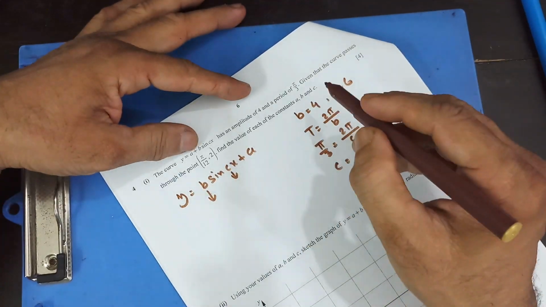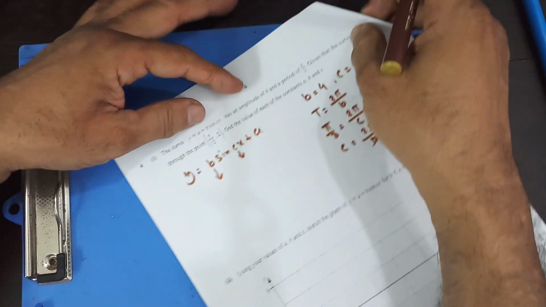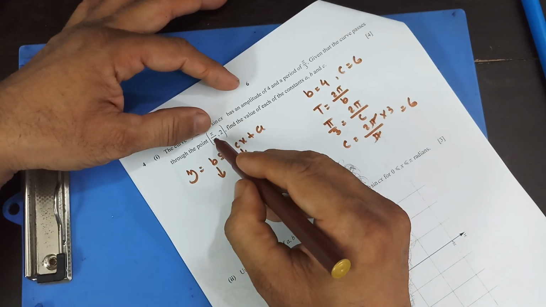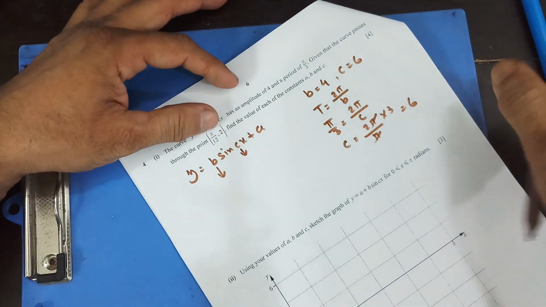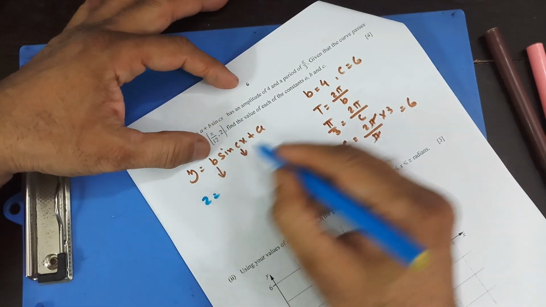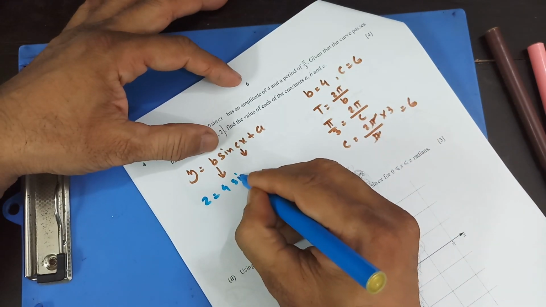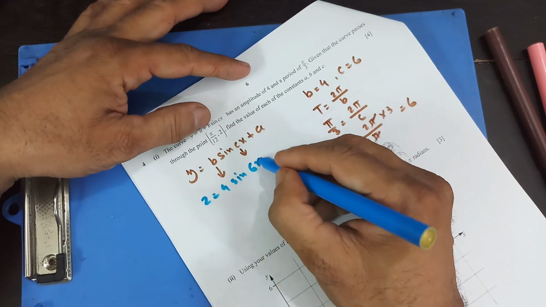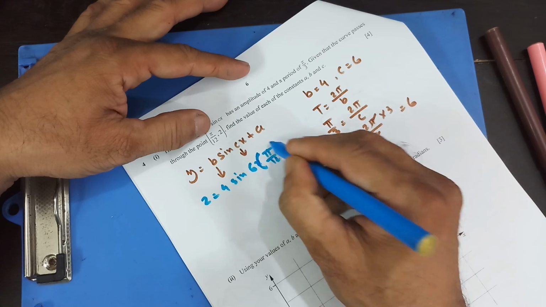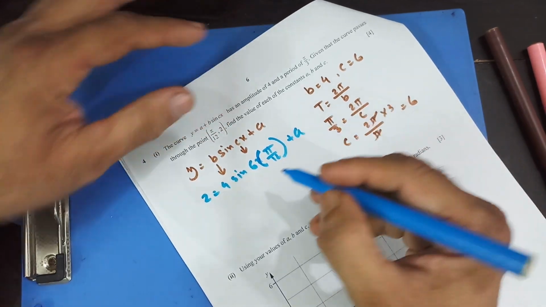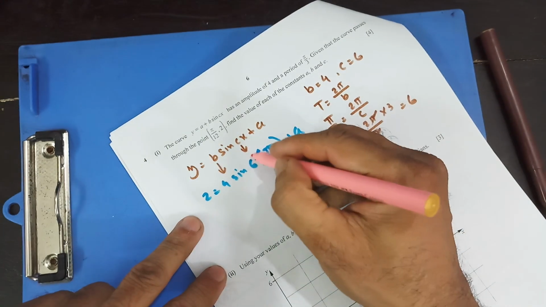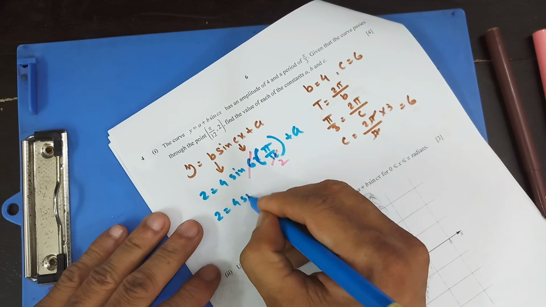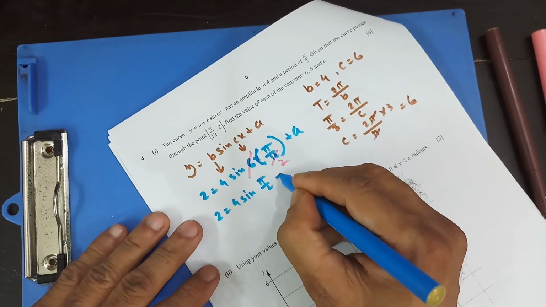Now next one is the y-intercept. To find that, we need to substitute this point over here. In the place of x we're going to put this, and in the place of y we're going to put that. So it's 2 equals b, which we already know is 4, sine, c we know is 6, times x plus a. x's value is pi by 12, and then a. Now 6 cancels with 12 to give 2, so it's 2 equals 4 sine pi by 2 plus a.